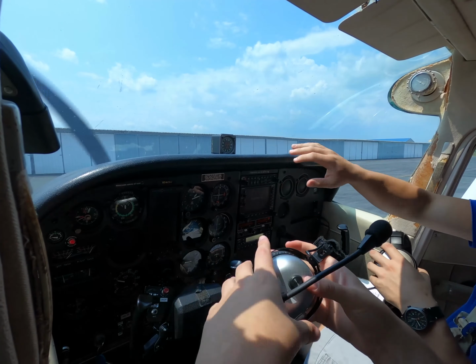This here is the ILS critical area. We don't have to worry about it today. I don't know if you know anything about that. Yeah, I know that. Okay, good. You're making it easy for me today. Very nice. Our hold short line is actually here on the taxiway, you'll see. So we're going to want to hold short of that.